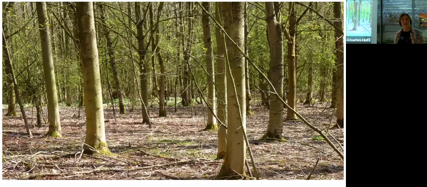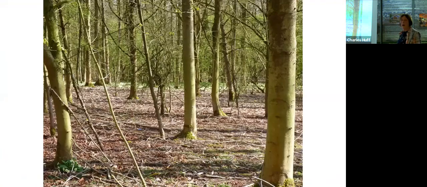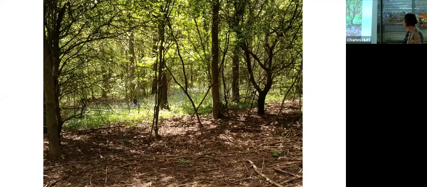So that's looking towards the edge, from inside the wood towards the edge. And there has been virtually no spread into the woodland, apart from the one little guy down there. There's always one. But you can see it's a very rigid line.